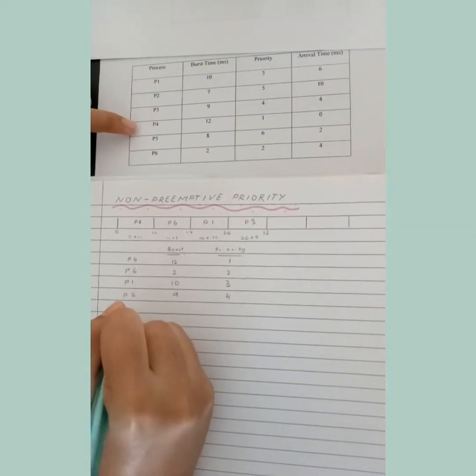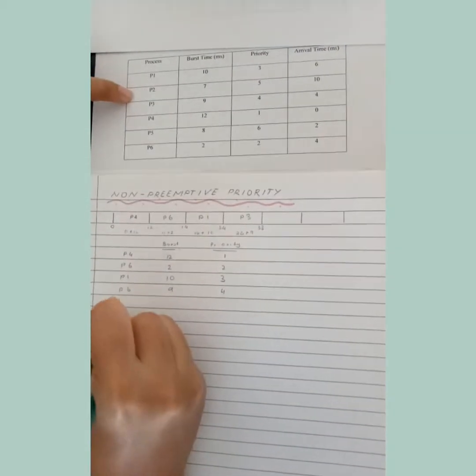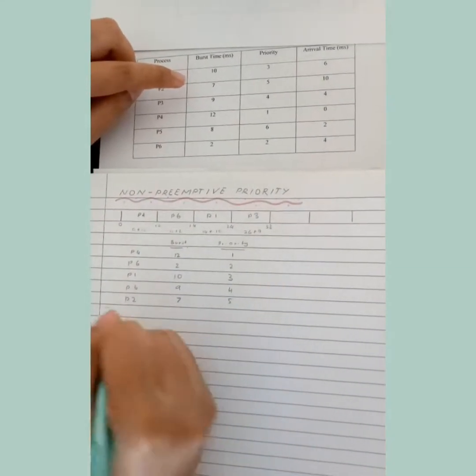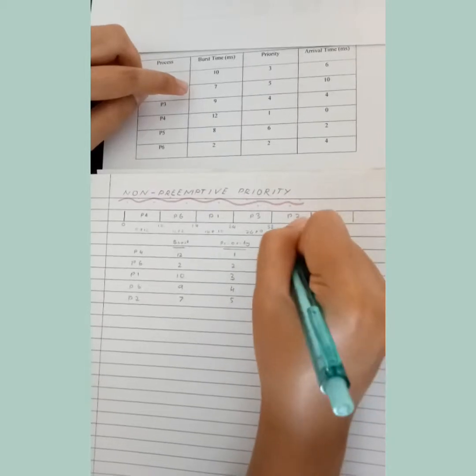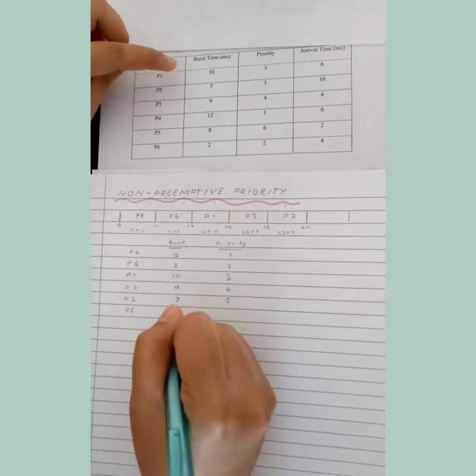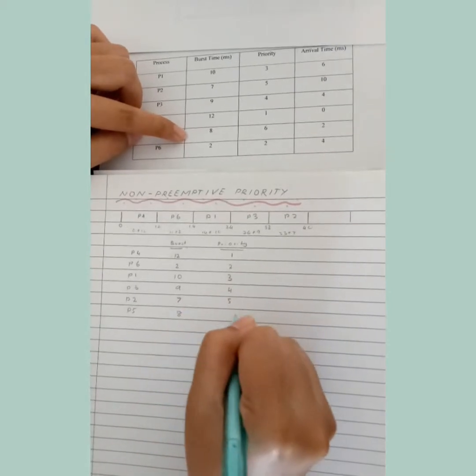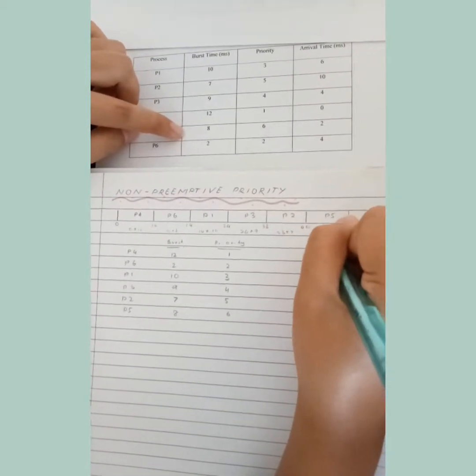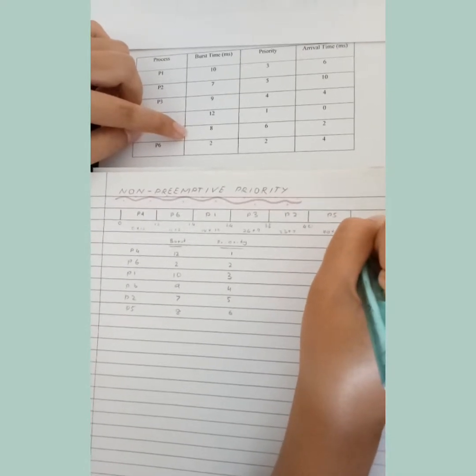Then the next is P2, process 2, the burst is 7 and priority is 5. So P2, 33 plus 7 is 40. The last one is process 5 with the burst time of 8 and priority is 6. So P5, 40 plus 8 is 48.